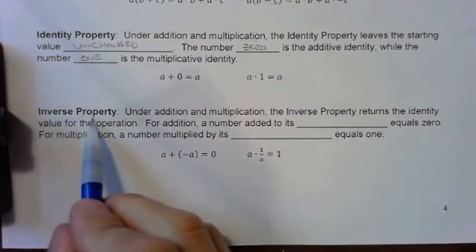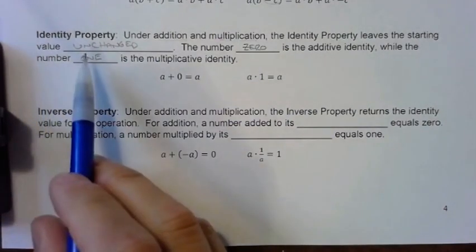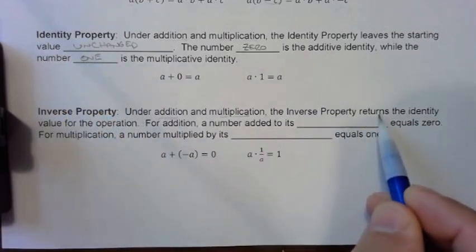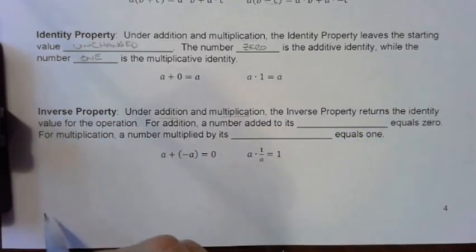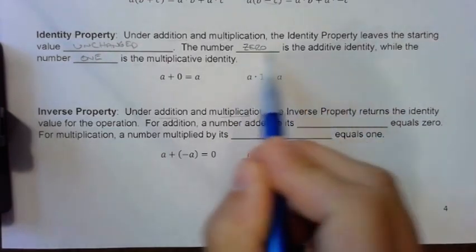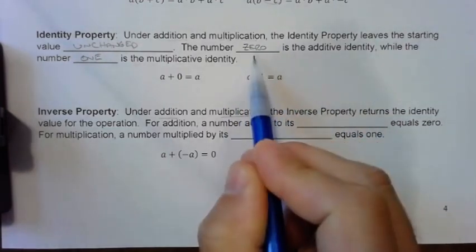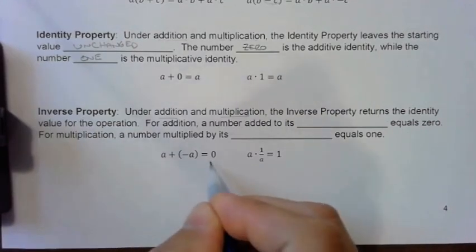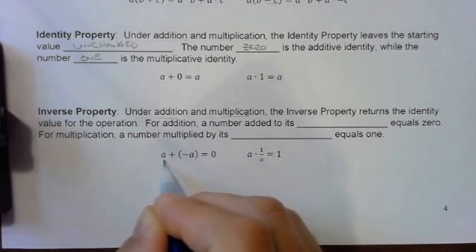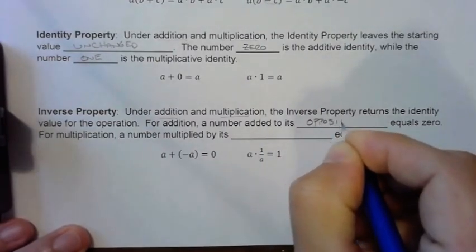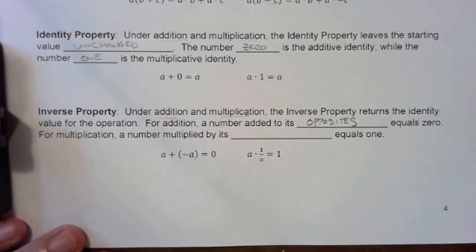Finally, with the inverse property, this property is related to the identity property. Under addition and multiplication, the inverse property returns the identity value for the operation. For addition, 0 is the identity number. So that means for the inverse property, I'm going to take a number, add another number, and the answer is going to be 0. Well, the only way that two numbers can add up to 0 is if those numbers are called opposites. Opposites always equal 0.